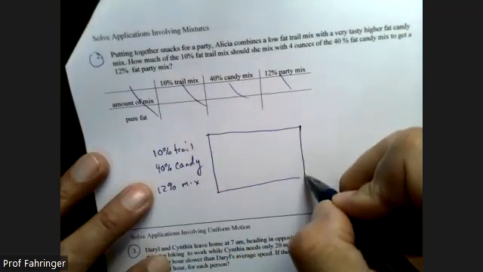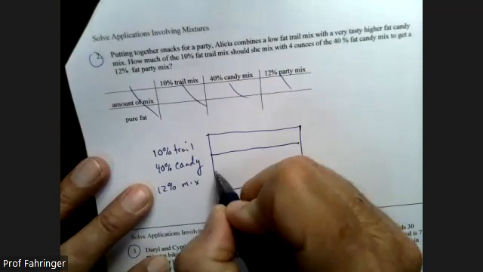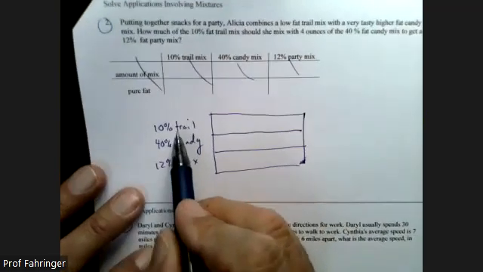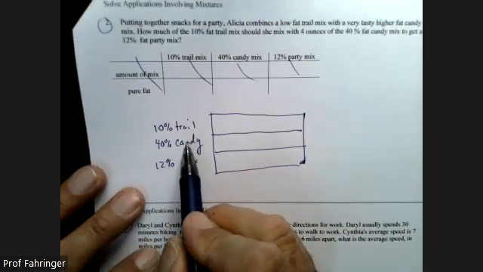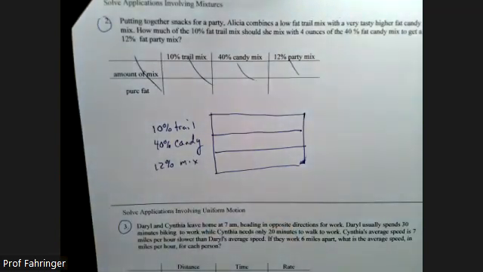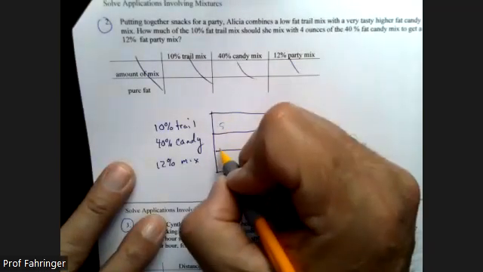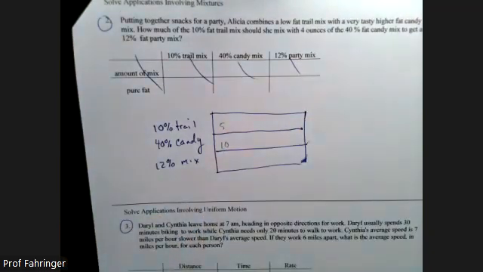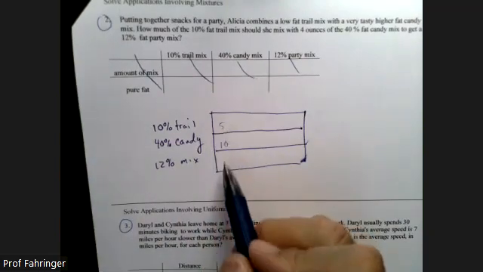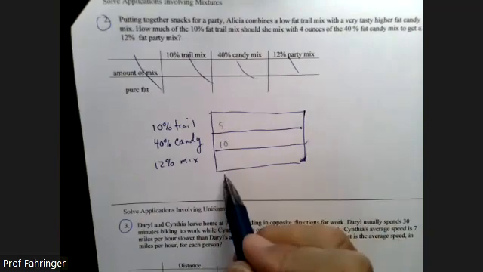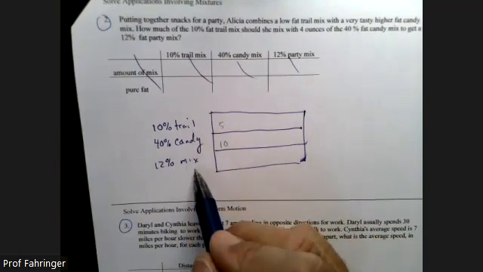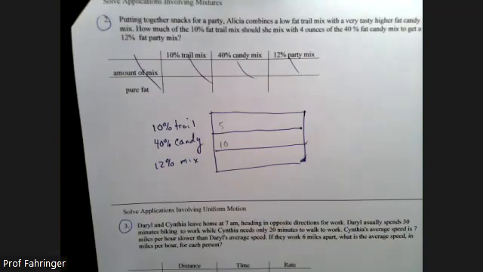And true or false, if I had 5 pounds of trail mix and 10 pounds of candy, how much is going to be in the mix? For example, if I had 5 here and 10 here, how much is going to be in the mix? 5 and 10 together is 15, sorry, it's going to be 15. So these two are going to get added together to give me what's in the mix.